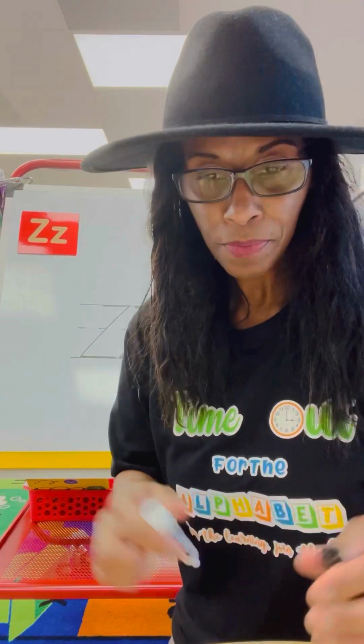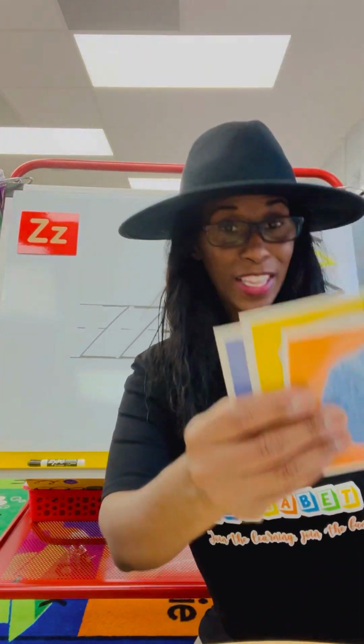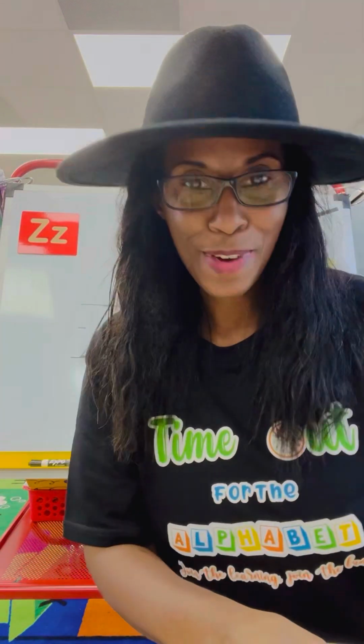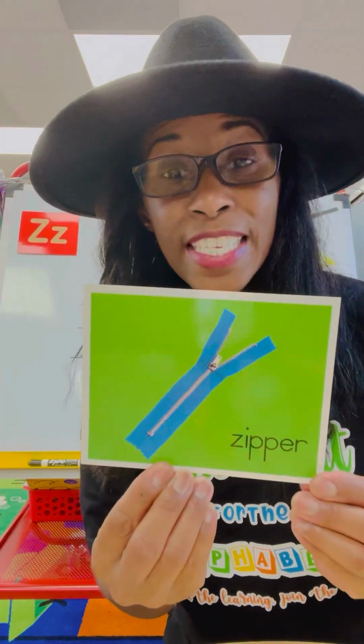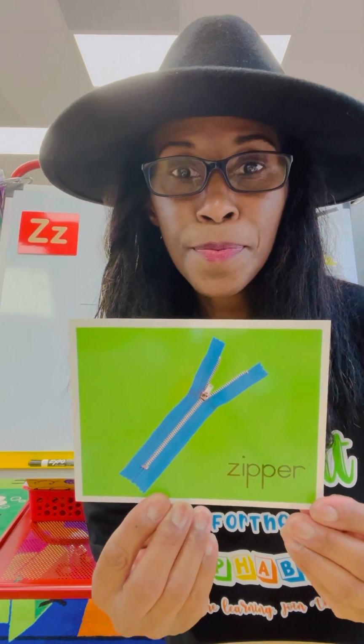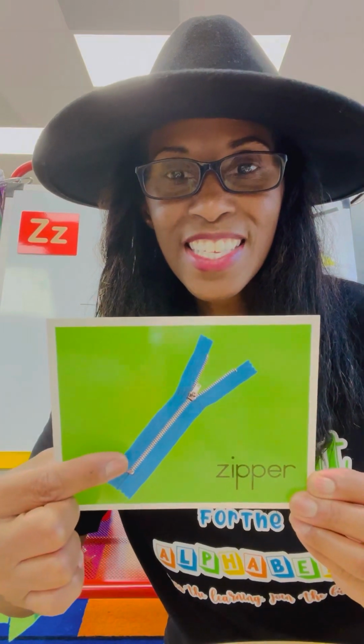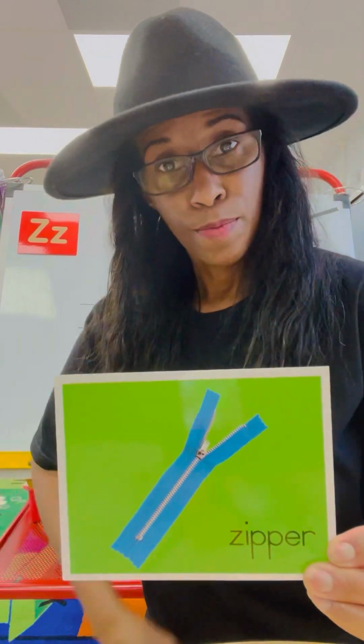Very good. So now I am going to show you some pictures, and you are going to tell me what they are. And I feel like I've lost one, so I need to go get it. I'm back. So here we go. Can you tell me what this is a picture of? Yes, if you said zipper, you are right.